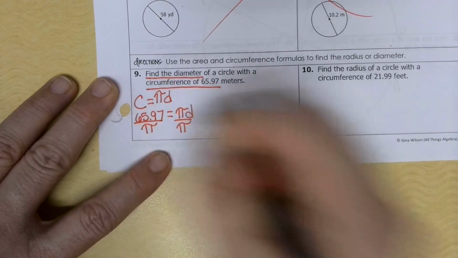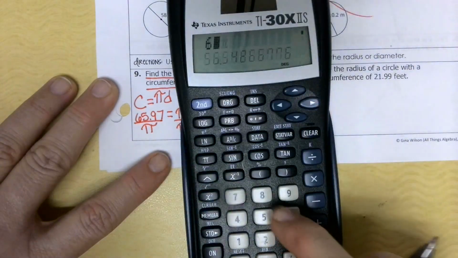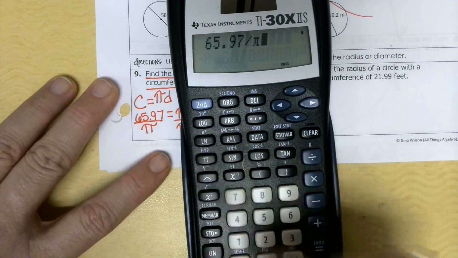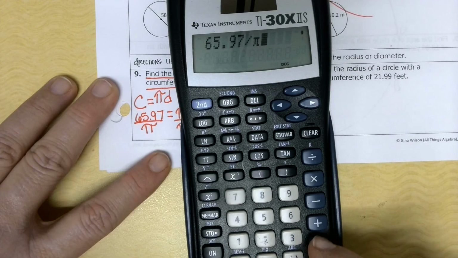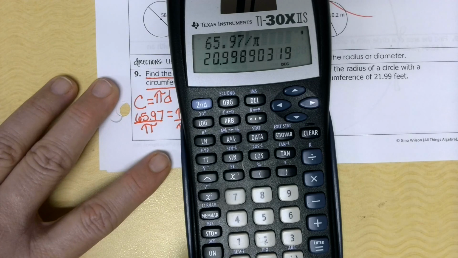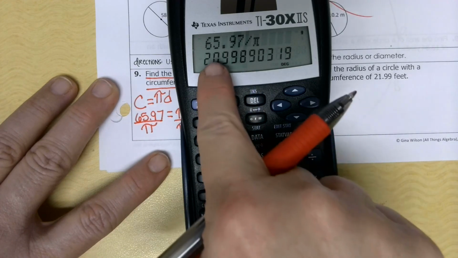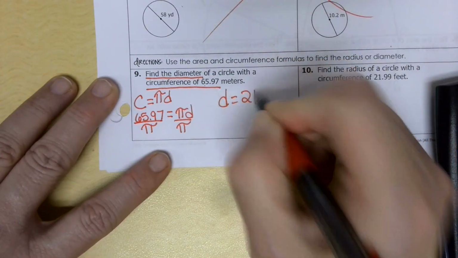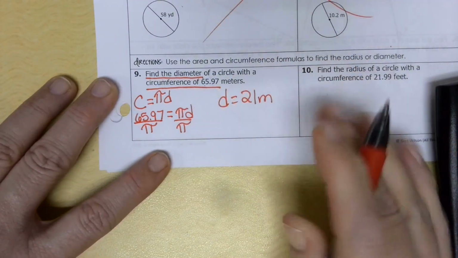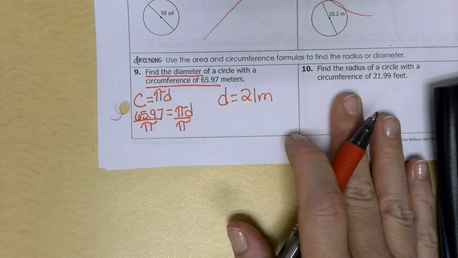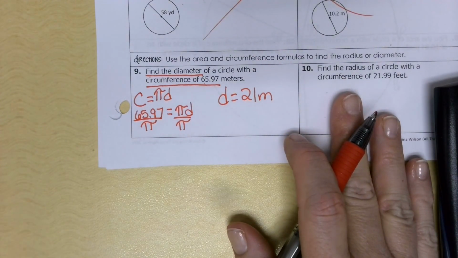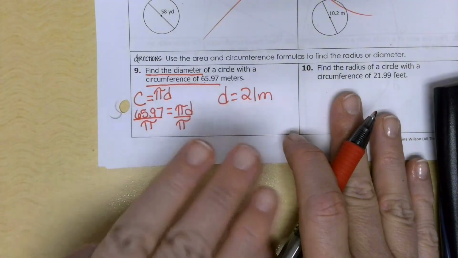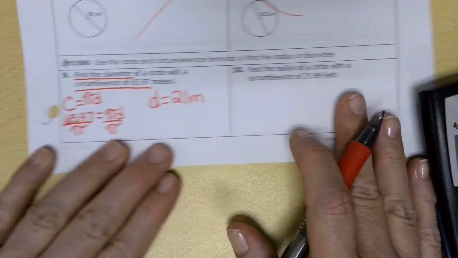Pi is just a number. And so I'm going to put in my calculator 65.97 divided by pi. Do not use 3.14, use your pi key. And the person who made this worksheet made these numbers come out really nice. We're going to put 21. So my diameter is 21. From that, actually 21 meters. From that, I could say what is the area. I could figure out the area. I could also say what is the radius. So just given one piece, I can find diameter, radius, and area off of the circumference.